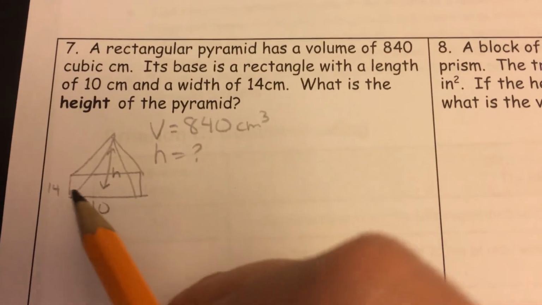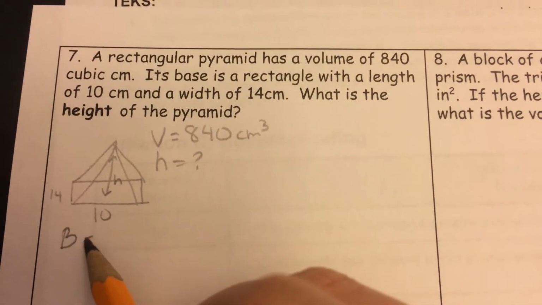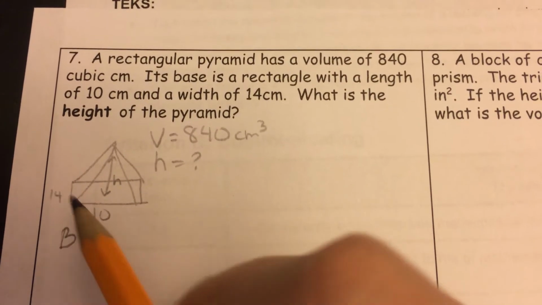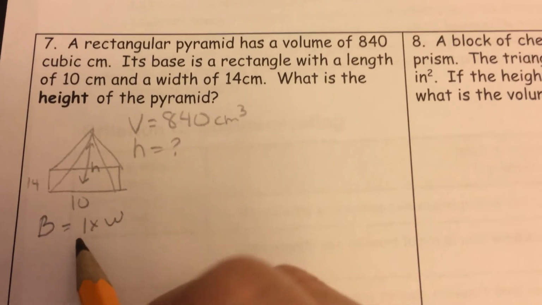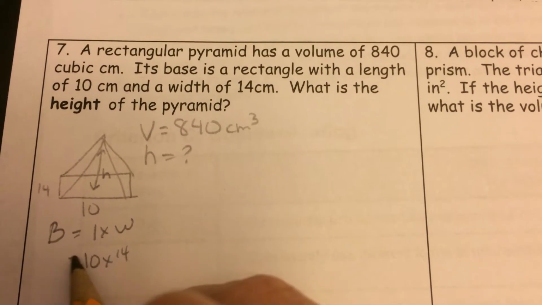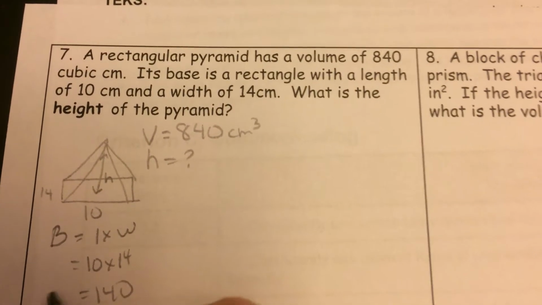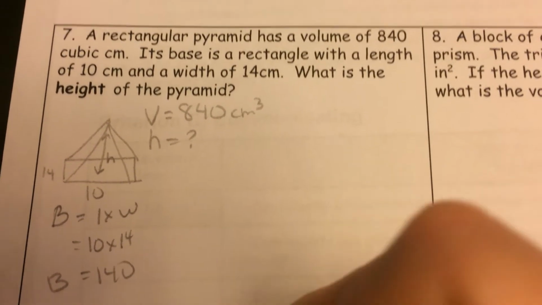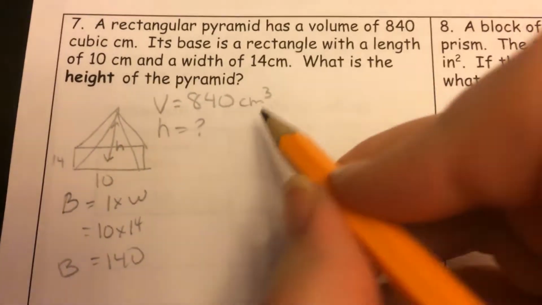Alright, since I know these two, I'm going to go ahead and find the area of my base. The area of my base is a rectangle, which is length times width, and that length is 10 and the width is 14. Well, 10 times 14 is 140. So B is 140.